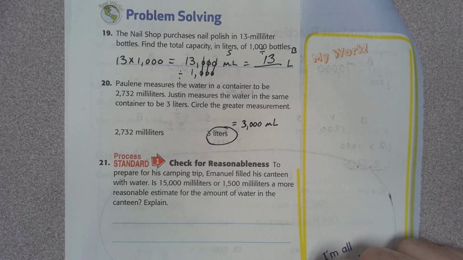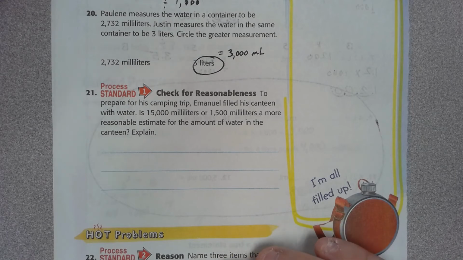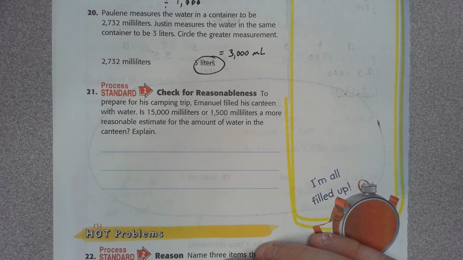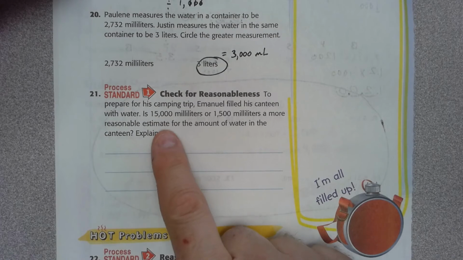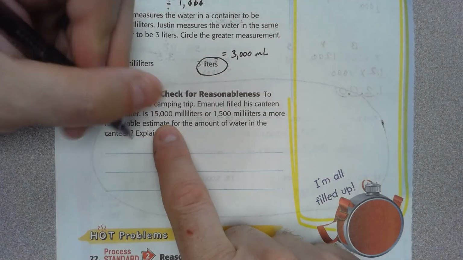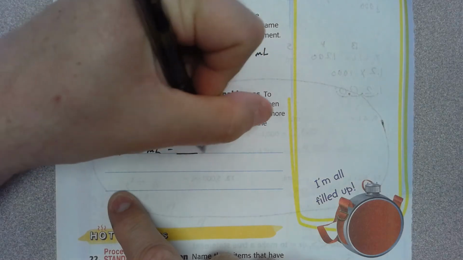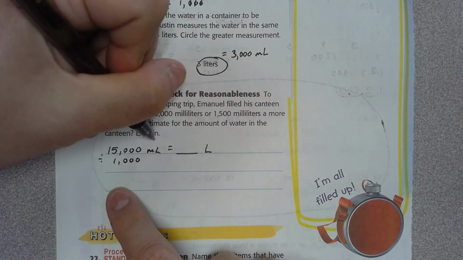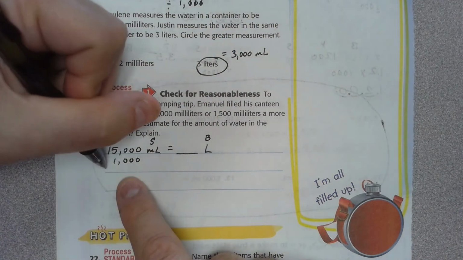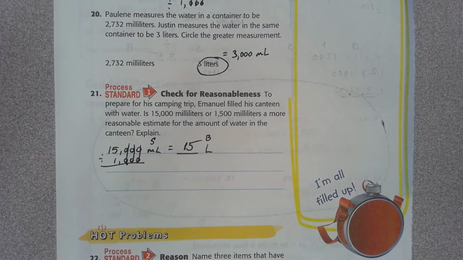To prepare for his camping trip, Emmanuel filled his canteen with water. Is 15,000 milliliters or 1,500 milliliters a more reasonable estimate for the amount of water in the canteen? So think about a canteen. If we convert 15,000 milliliters to liters, we divide this by 1,000, right? Because this is the smaller and this is the bigger. We cross these out and we're going to get 15 liters. 15 liters. Think about that.